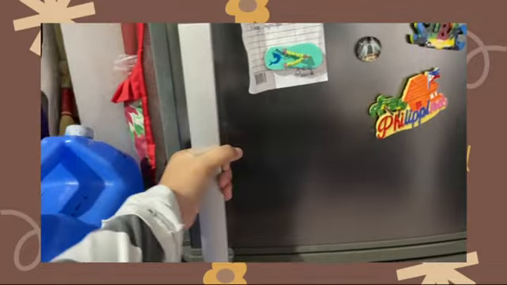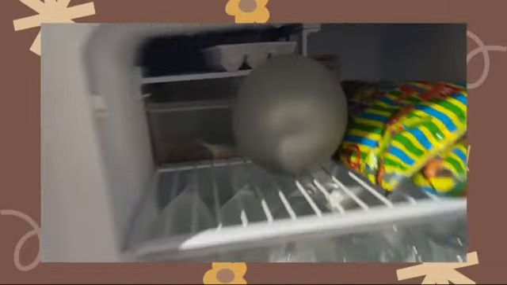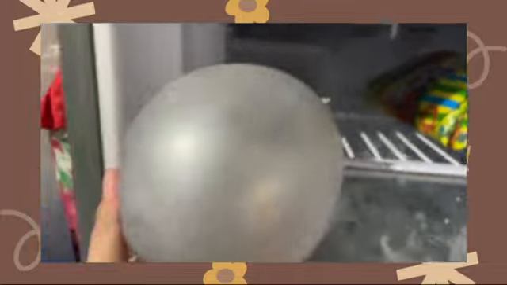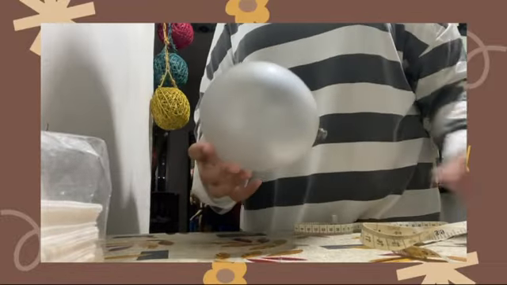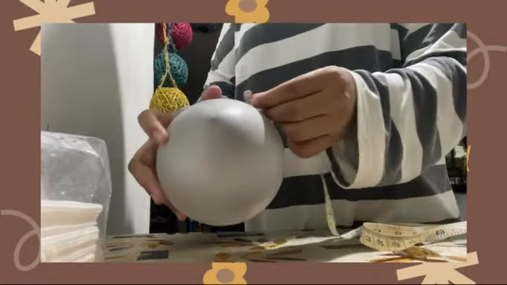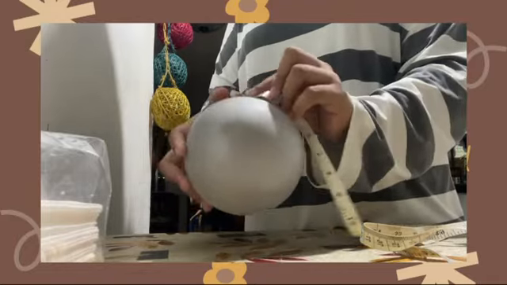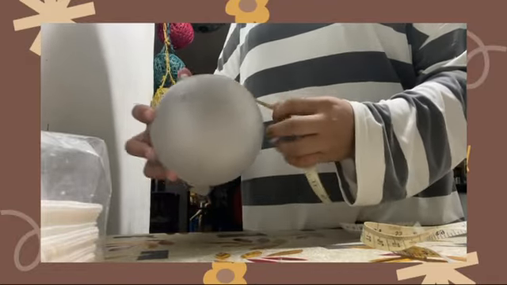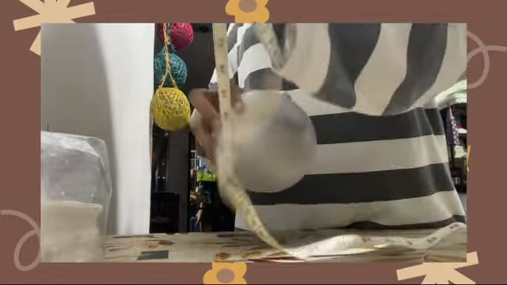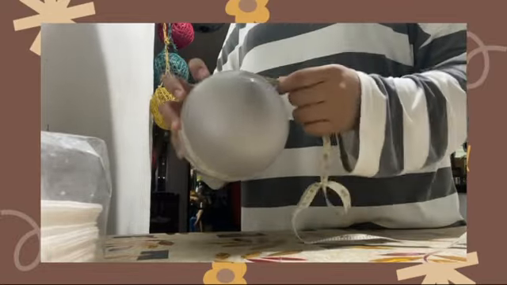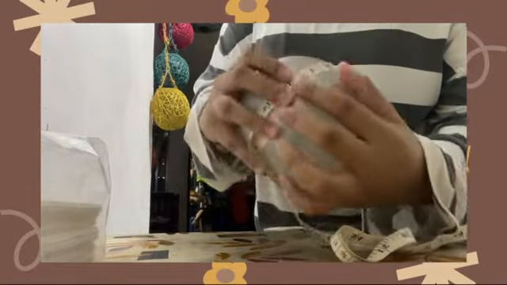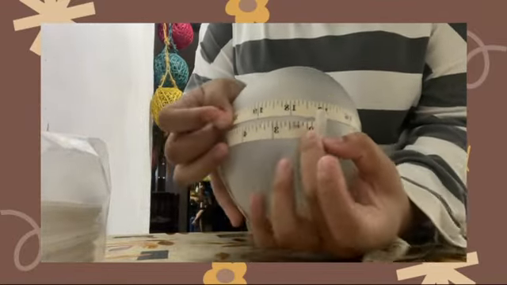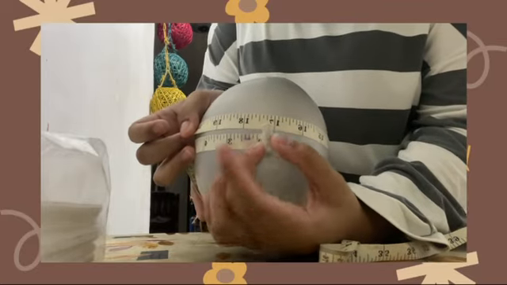5 minutes has passed. Now we're going to get the balloon from the fridge and check the measurement if it did expand or shrink. Alright, now let's measure the balloon. And yes, it did shrink. From 18 inches, it went down to 17 inches.